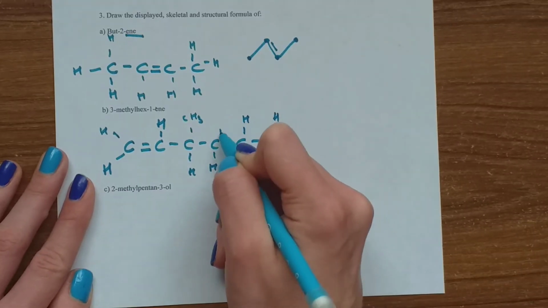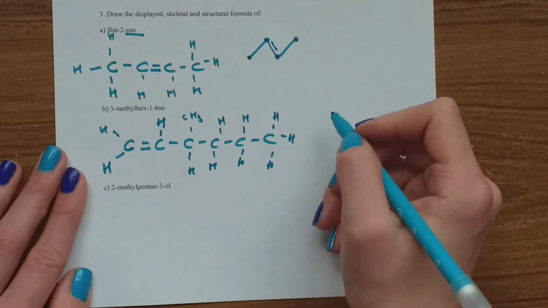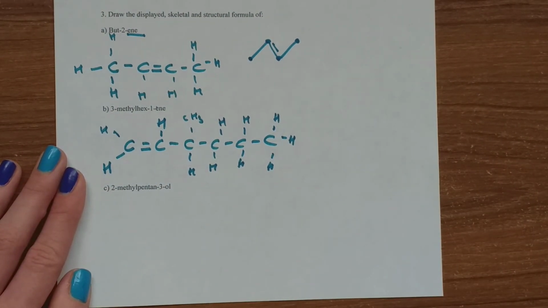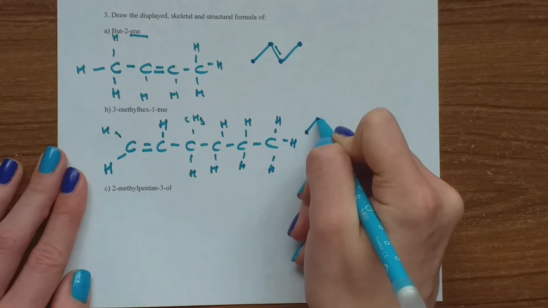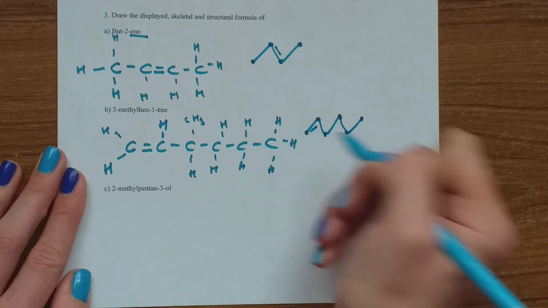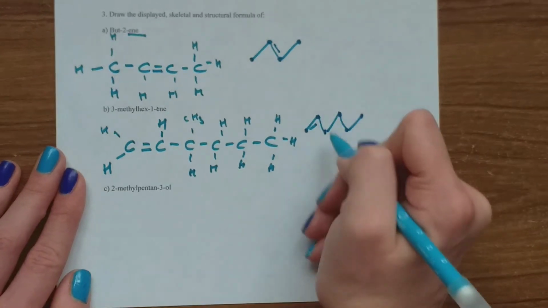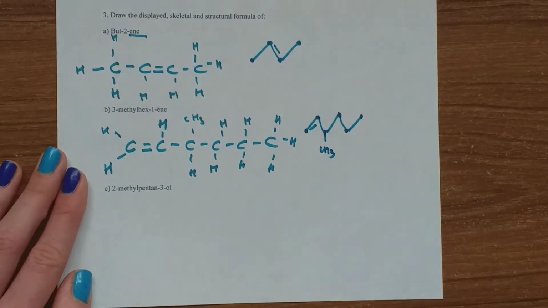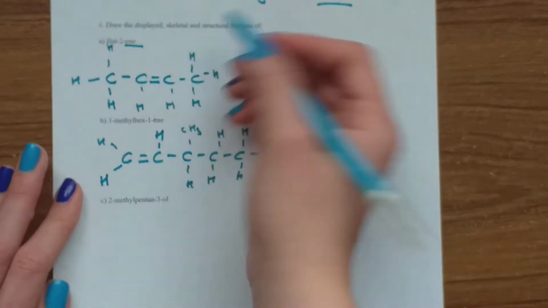the hydrogens around. And our skeletal formula of this one is going to be 1, 2, 3, 4, 5, 6. Double bond on the first one, 1, 2, 3. On the third one, we've got CH3. Oh, I forgot to write the structural formula.